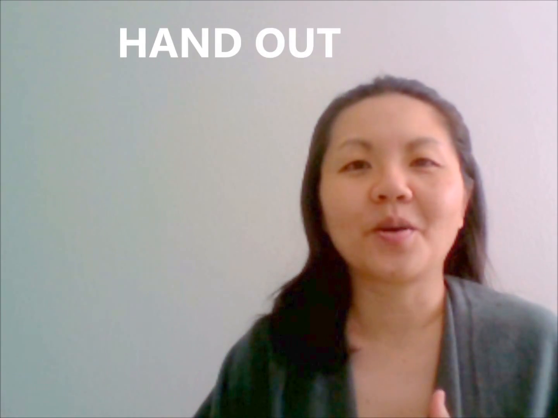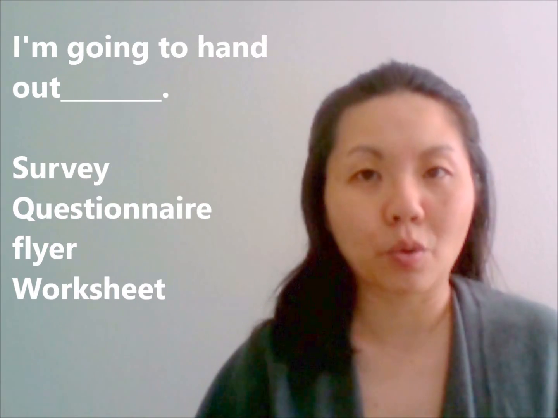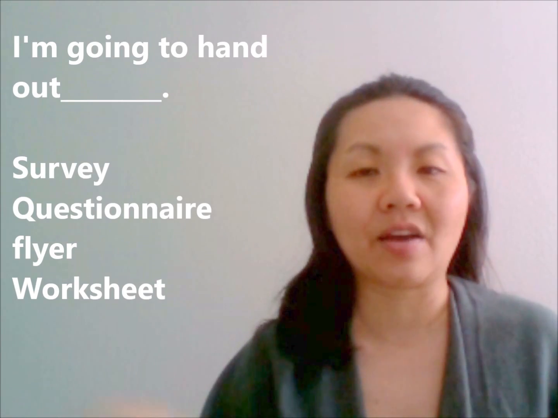Hand out. So oftentimes in presentations, we have a survey or a questionnaire that you want to distribute, you want to hand out to your audience. So you could say something like, all right, I'm going to hand out a survey, or I'm going to hand out a questionnaire to you. Okay, hand out, that means to distribute a survey, questionnaire, or some kind of worksheet to your audience.